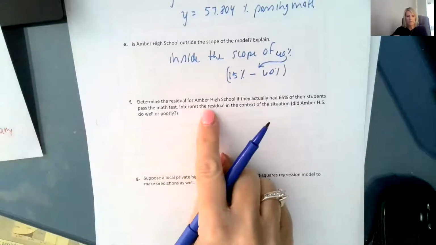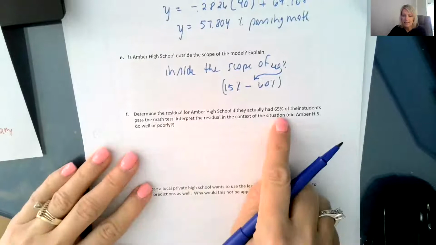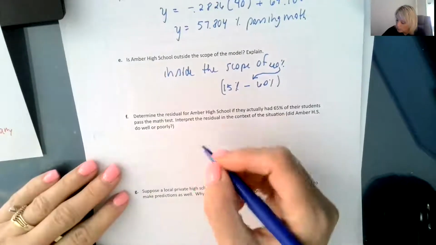Determine the residual for Amber High School if they actually had 65% of their students pass math. Woo!